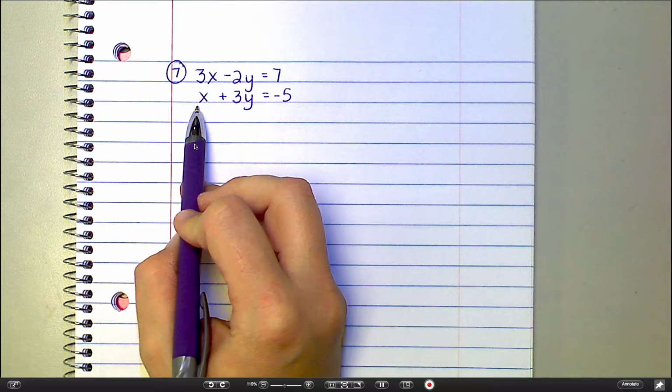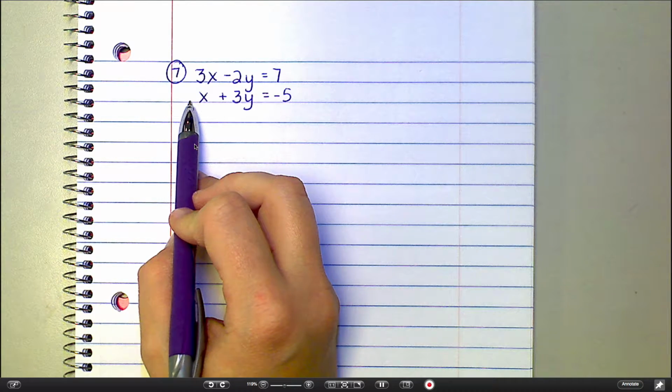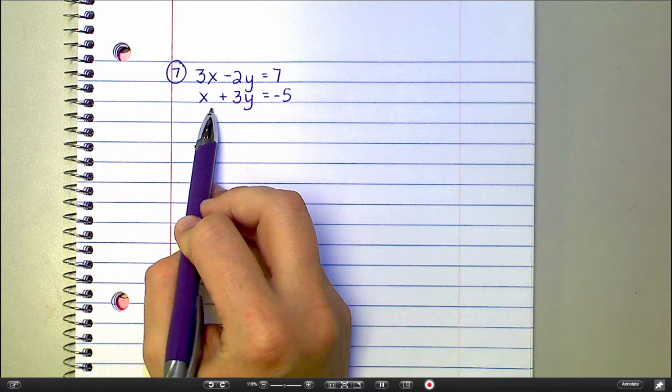Okay, here's number 7 from practice 6-2b. And as always, the first thing I need is for one of my variables to be by itself. And I don't have that yet, but I'm awfully close right here. This x is awfully close to being by itself. It doesn't have anything in front of it. So I would probably shoot for getting that one by itself.